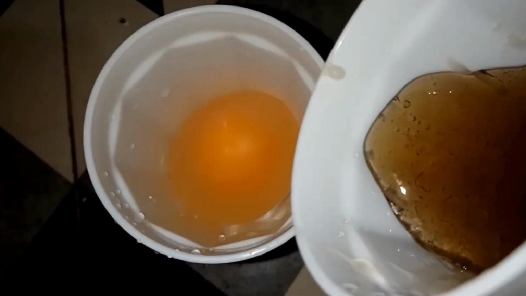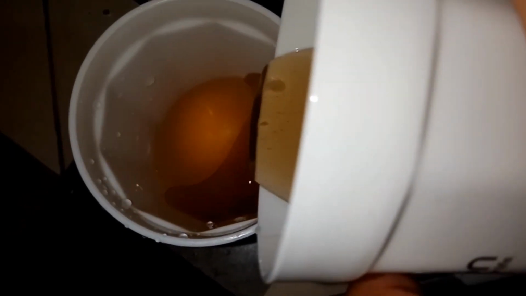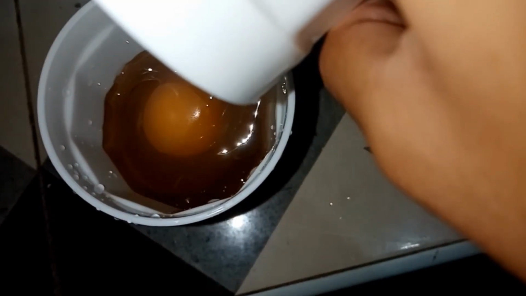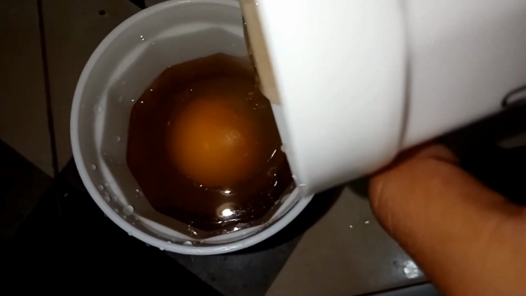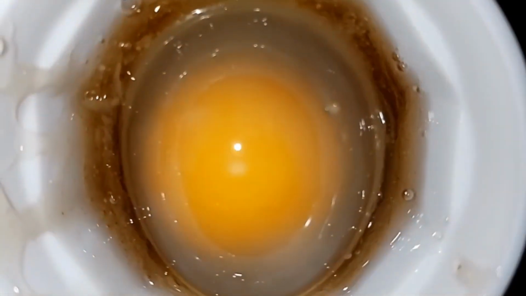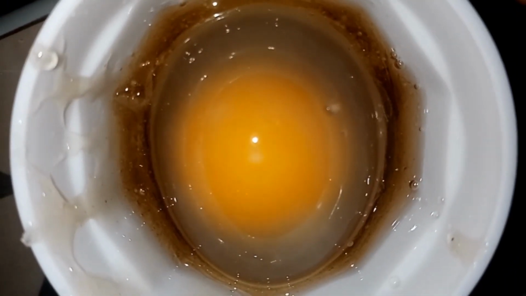After making the DIY syrup, pour it gently onto the raw egg and submerge it. After 6 hours, take a look at the egg and you will notice that its size changes. The egg membrane shrinks.